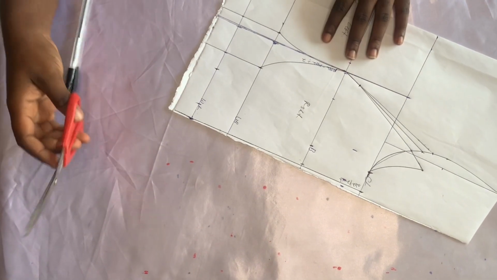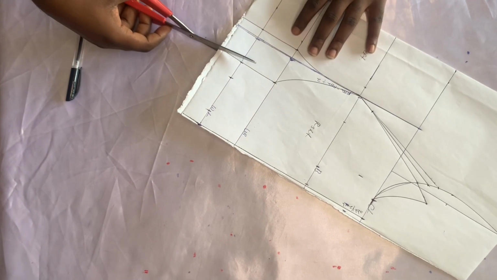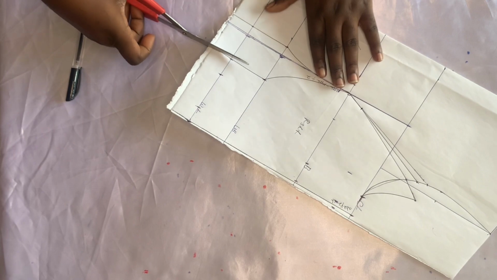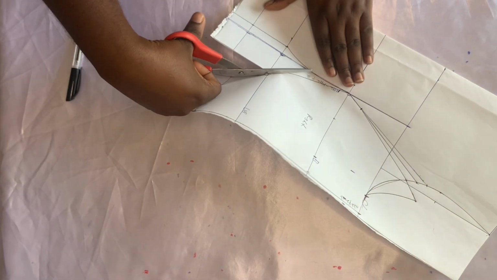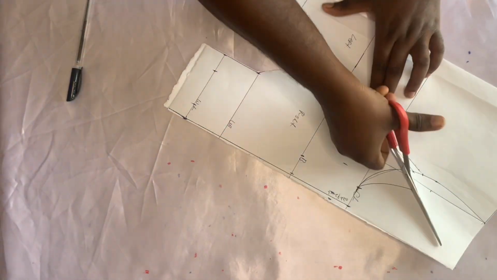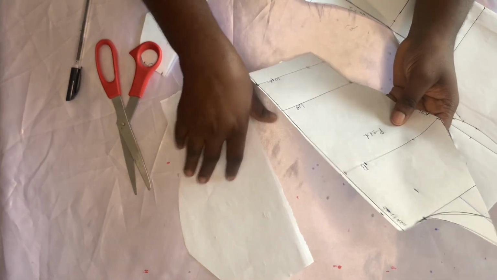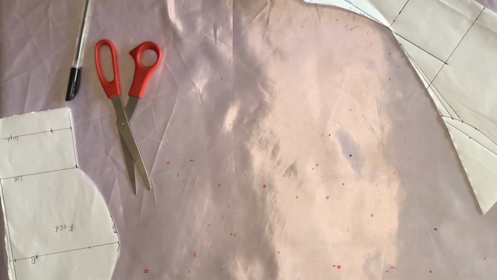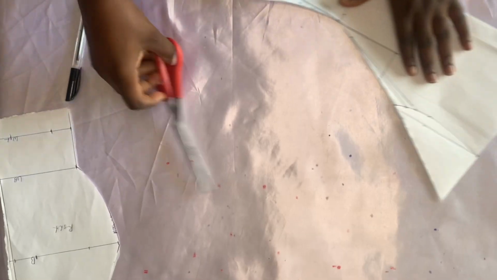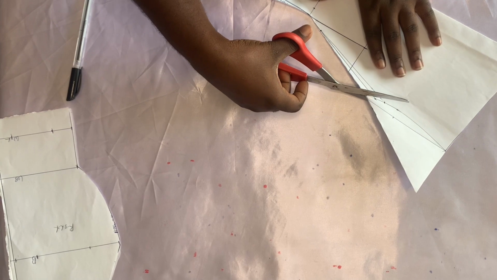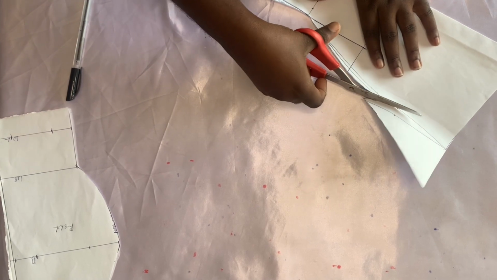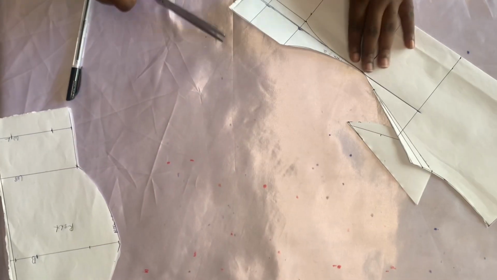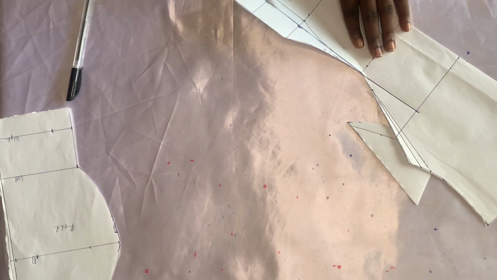So for the front part, the first thing you do is you are going to cut. After removing the shoulder, you cut out the right side of our pattern. Cutting the one side of our top, so we're going to keep the right side aside and we're going to work on the left side. Okay, so you cut it this way. Can you see what I'm doing? I'm going to cut everything out so that we'll be able to do our neckline.